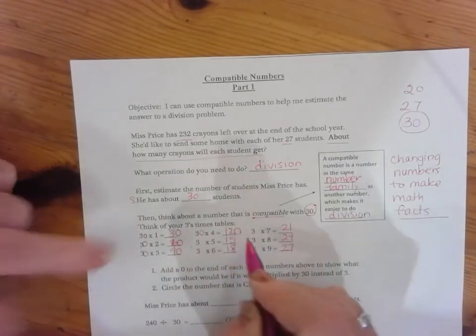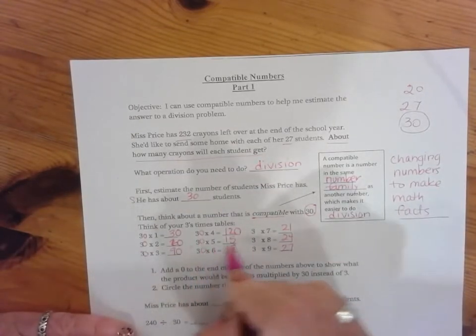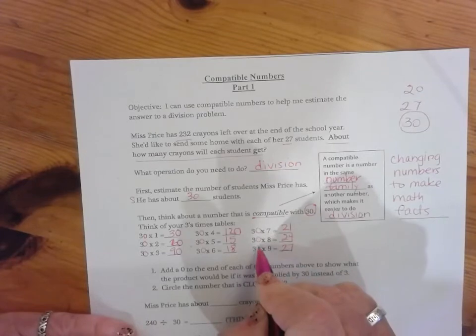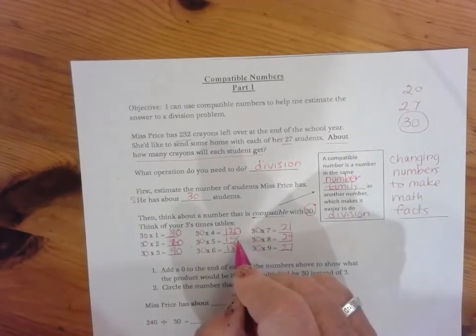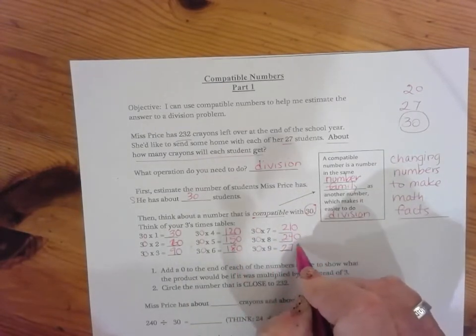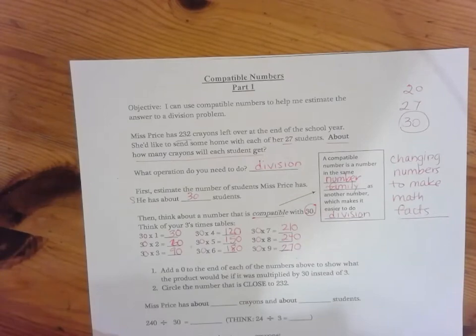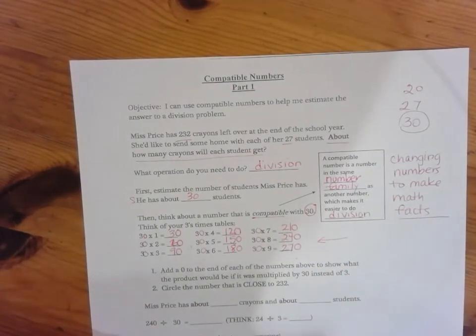I'm multiplying every number by 10. So if I put zeros on all of these, instead of multiplying by 3, I multiply by 30, and I increase the value of all of these numbers by 10. This is really important because this will help me get close to what I'm dealing with.